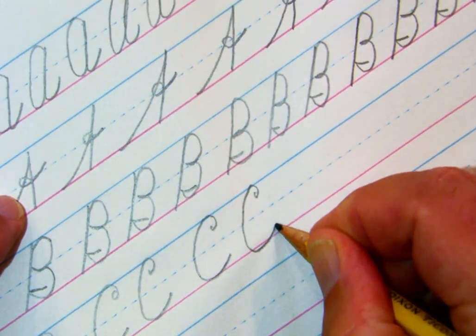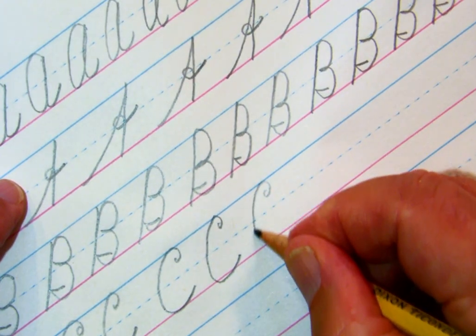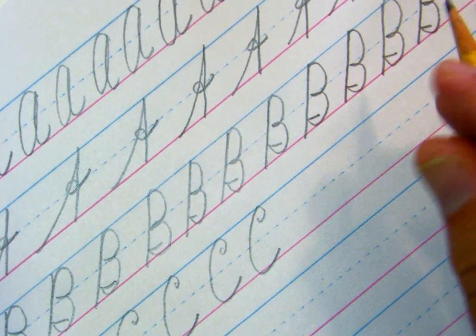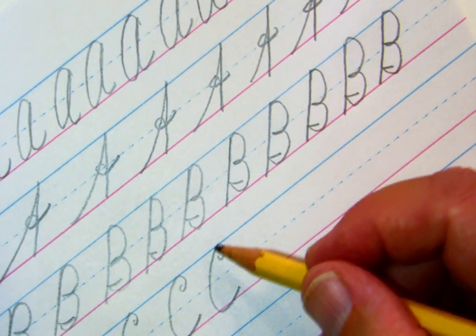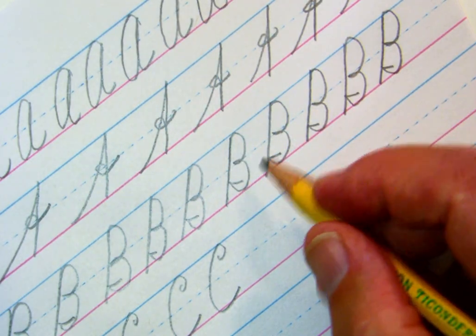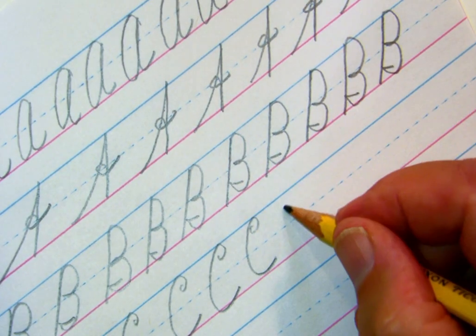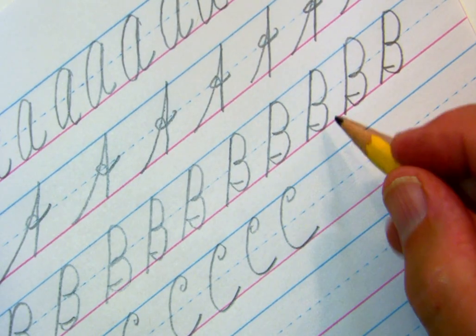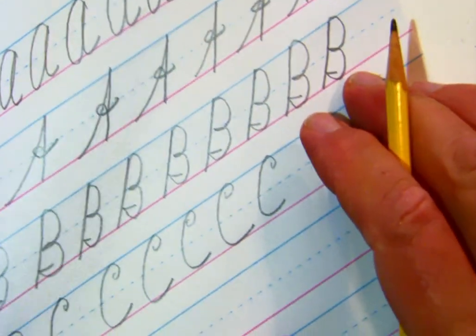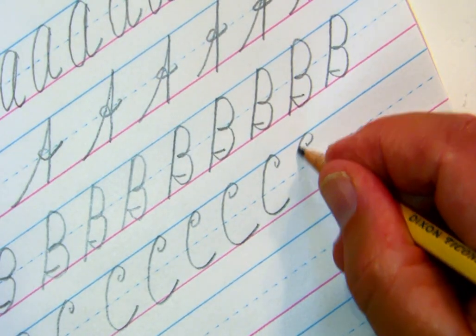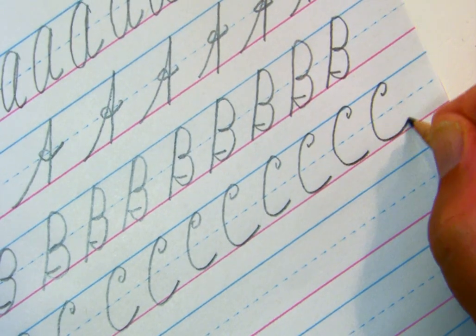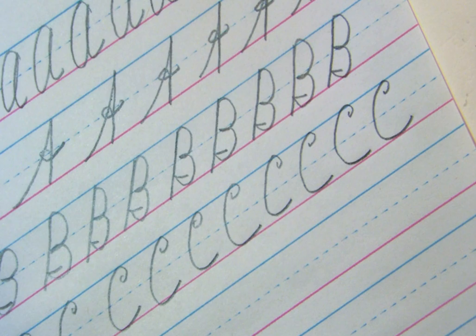Let's be aware of our sizing. We don't want to make our C too wide. We want to keep all our letters about the uniform same size. So the B, the C, the B, and the A all should be about the same size on your paper. You don't want your curve at the top, your loop at the top or curl to be too big either. It's very subtle. And that is how you make a capital C.